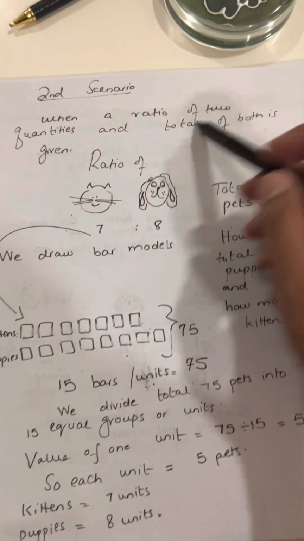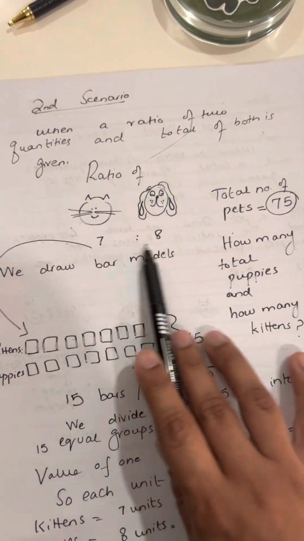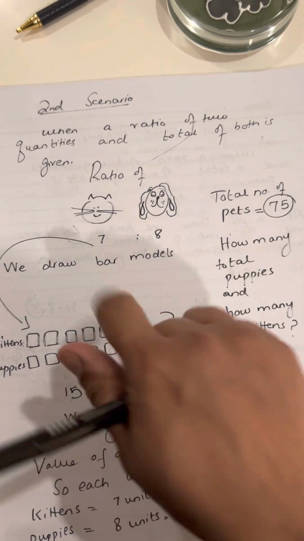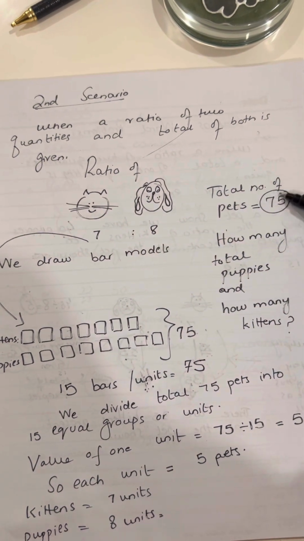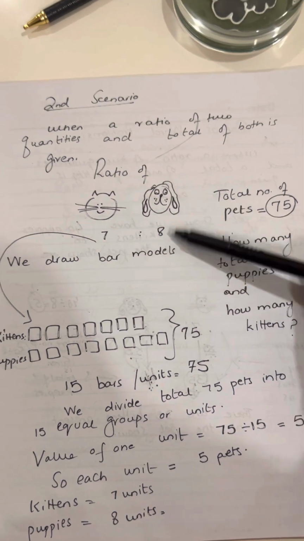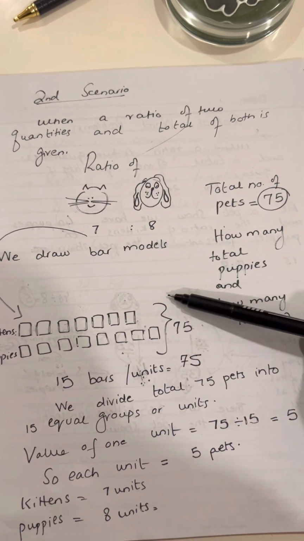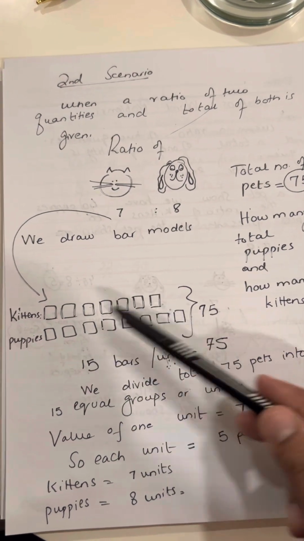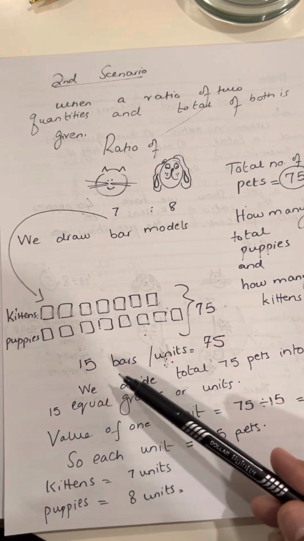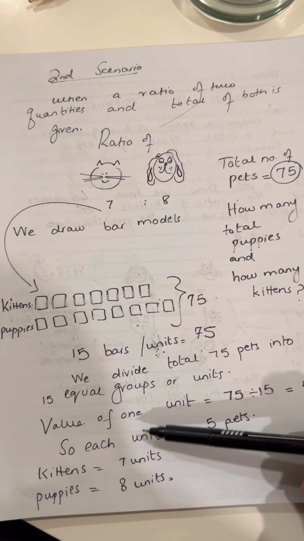Coming to the second scenario, when a ratio of two quantities and a total of both is given. In this case, the ratio of kittens and puppies is given and the total of both is given. When the total of both quantities is given, you don't know the number of kittens and the number of puppies. What you do is divide bar models. 7 and 8 are the groups that we are dividing these pets into. So there are 7 equal groups of kittens and 8 equal groups of puppies. And all of these kittens and puppies together are 75 pets altogether.